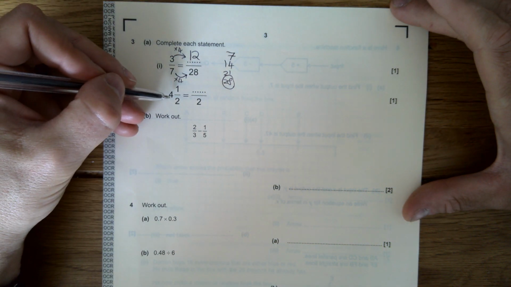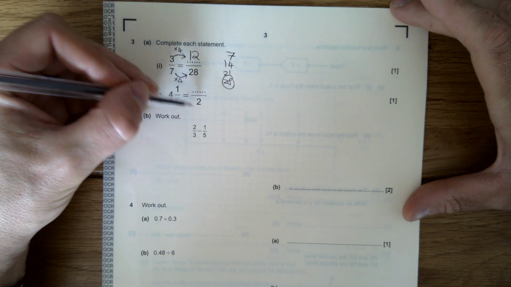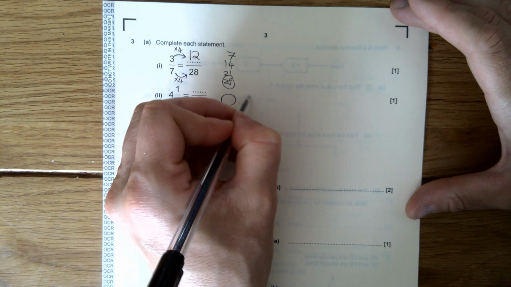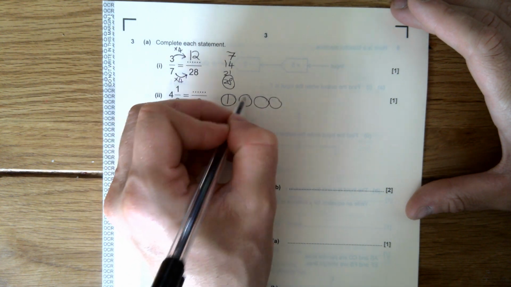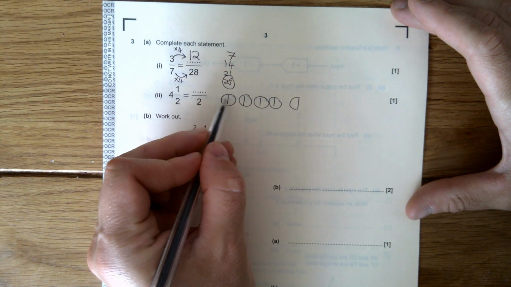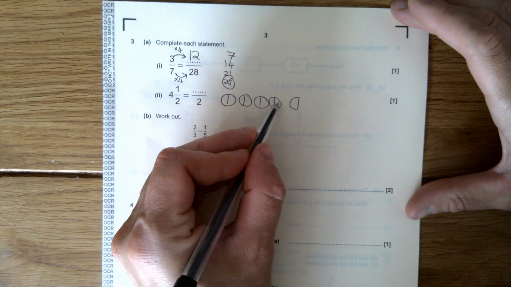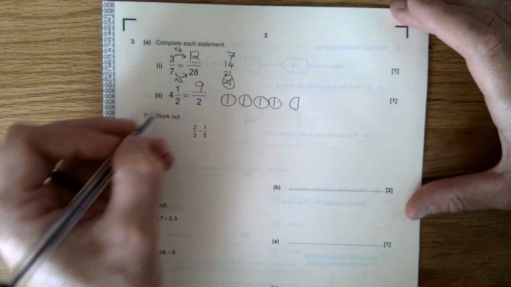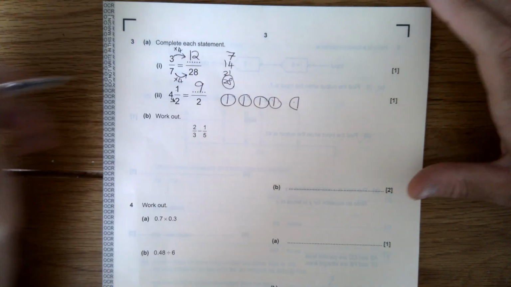I've now got a mixed number fraction which they're wanting me to convert into an improper fraction. So if I've got 4 whole ones all split into halves and another half, I've got 1, 2, 3, 4, 5, 6, 7, 8, 9. Okay, the other way of doing it is multiply your whole number by your denominator and then add on the top bits.